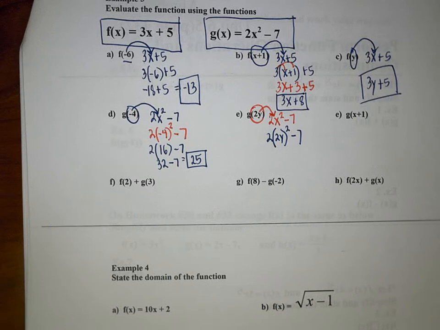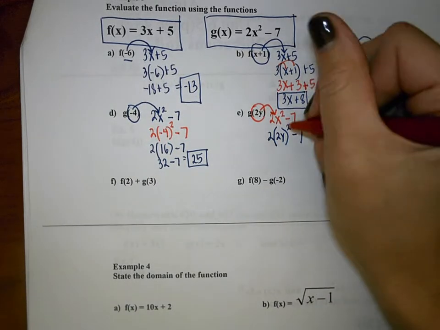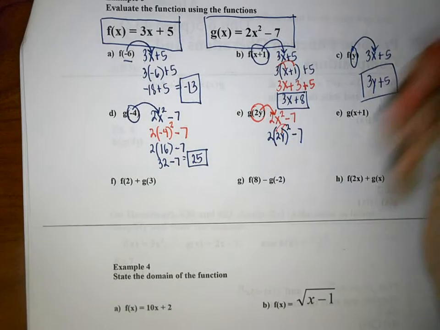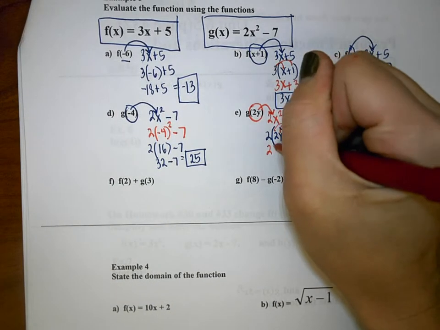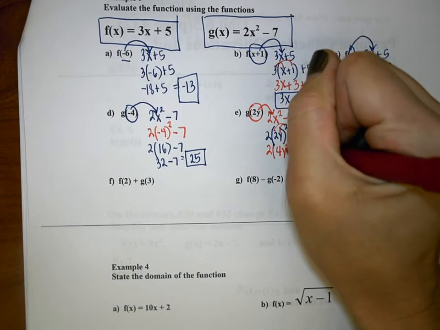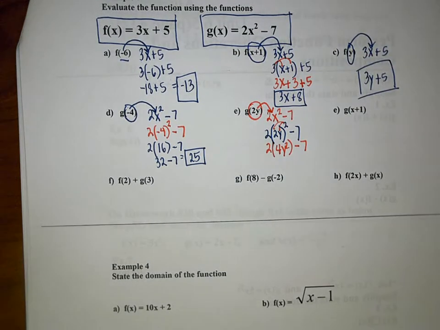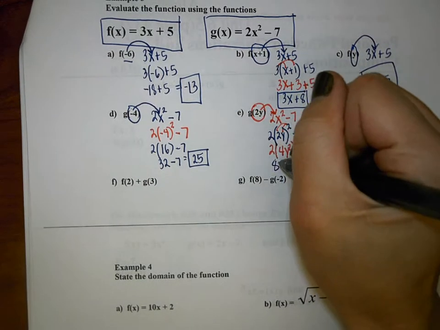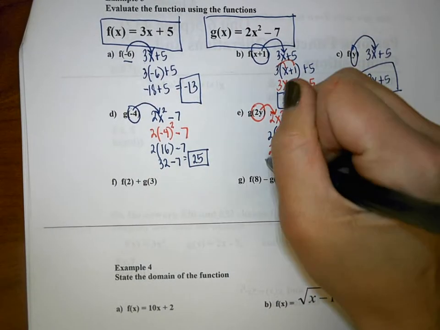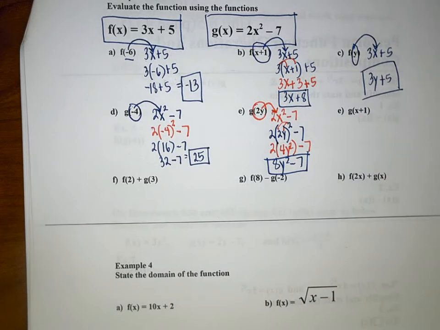What happens when you have 2y squared? That will end up becoming 4y squared. Good. So that means I'm going to have 2 times 4y squared minus 7. Because we square the 2 and we also square the y. And then what is 2 times 4y squared? 8y squared. Good. 8y squared minus 7. And that's as far as I can go there.